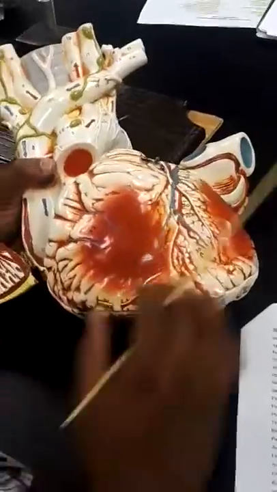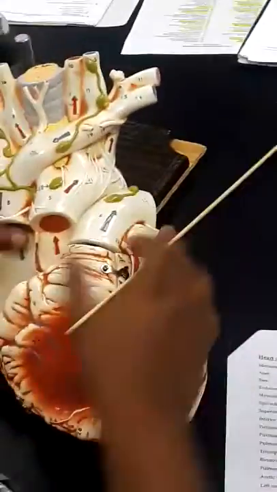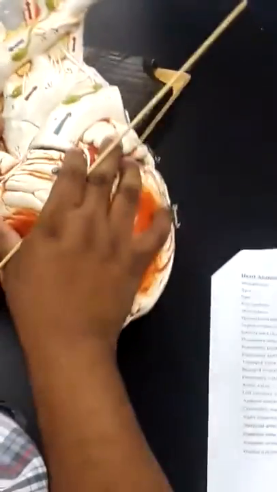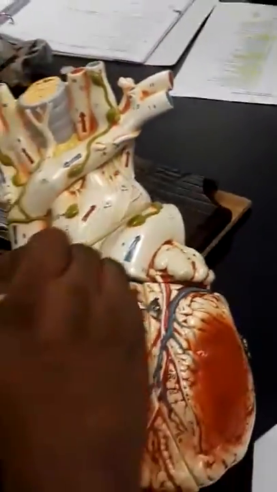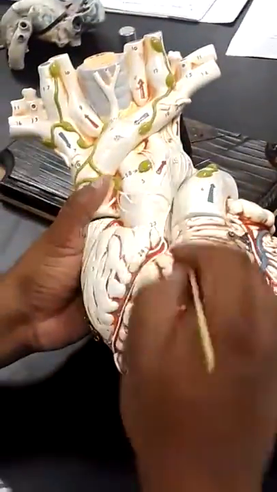So next one is the ductus or the ligamentum arteriosum. So the ligamentum arteriosum is right here. What number is that? 13? I'm not sure. All right, ligamentum arteriosum.